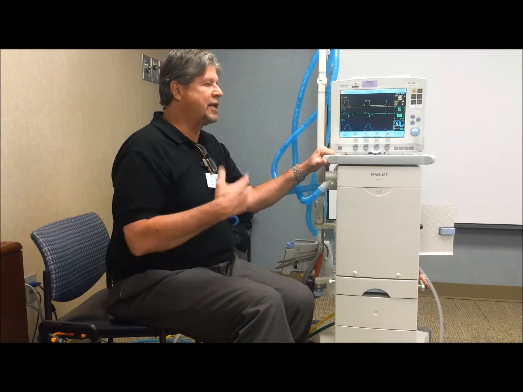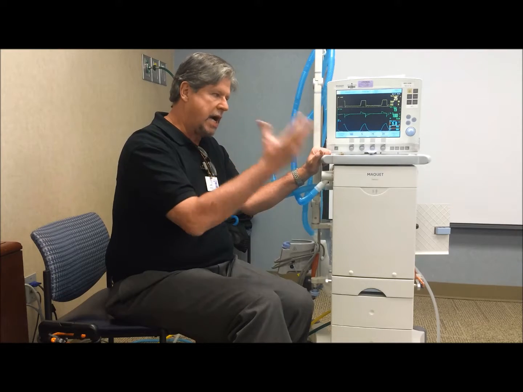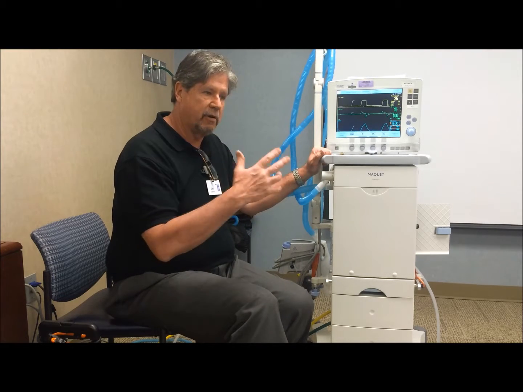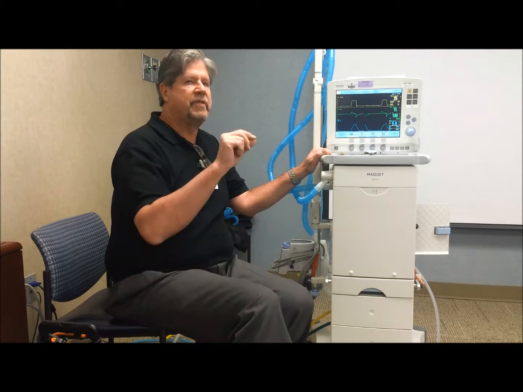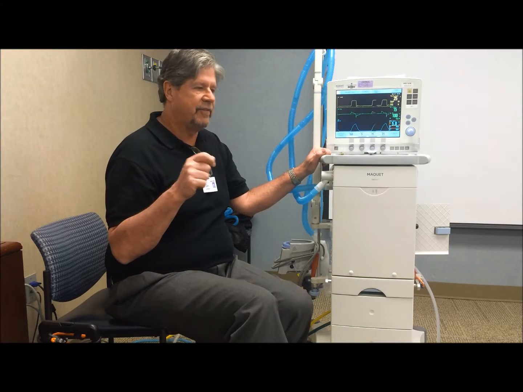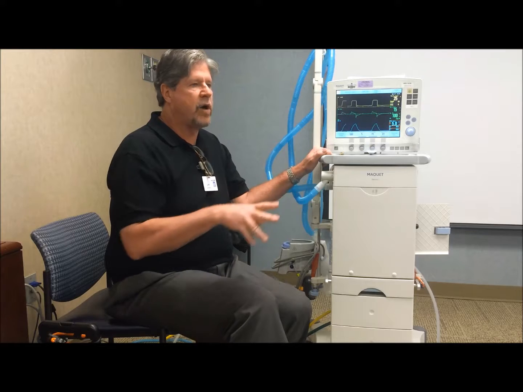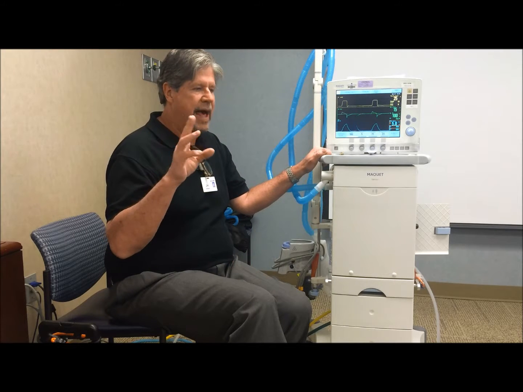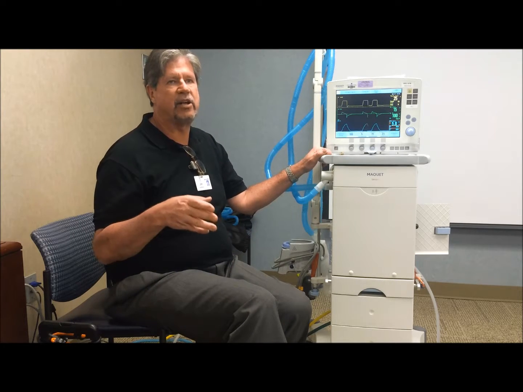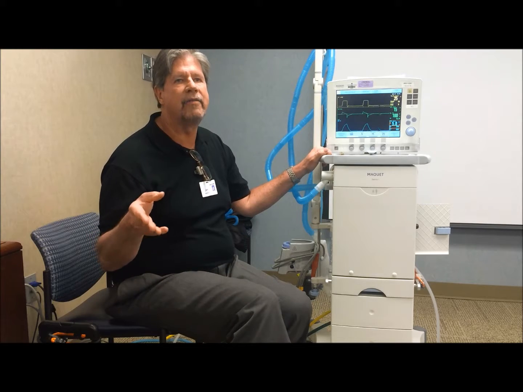So what hospitals did, before ventilators had this particular feature, was develop a kind of cheat sheet, if you will, saying when using the Servo-i ventilator, you have to adjust the exhaled tidal volume by 1.5.